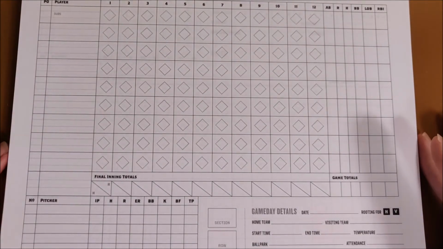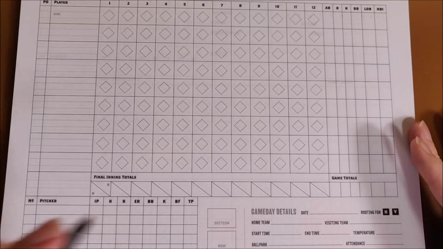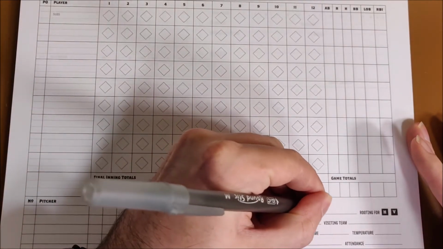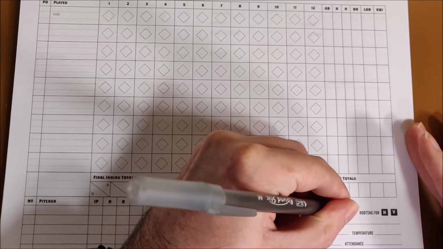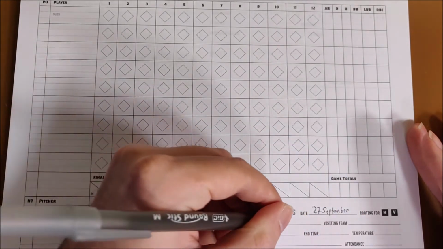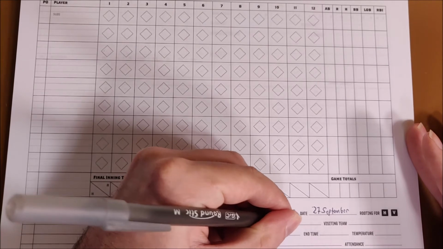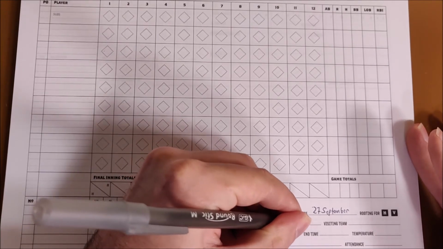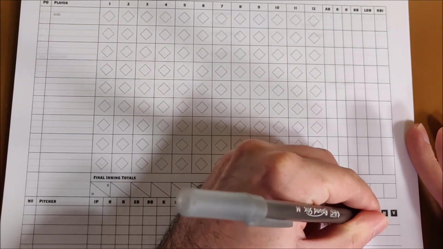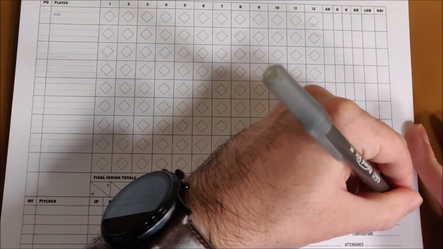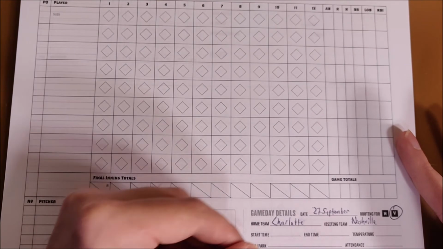So we're going to start here with some game day details. I always do this when I get right to the ballpark, so I'll start with the date here, and then I will put the home team's name. I use Charlotte as an example. I made all these up on the spot. Our visiting team, of course, is going to be Nashville, and we're rooting for the visitors right there.